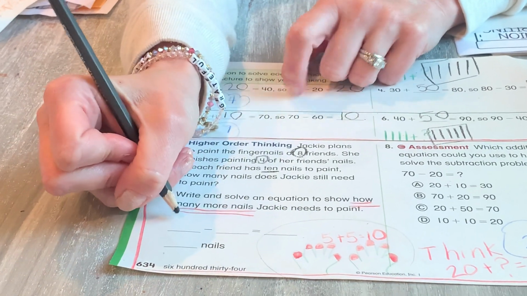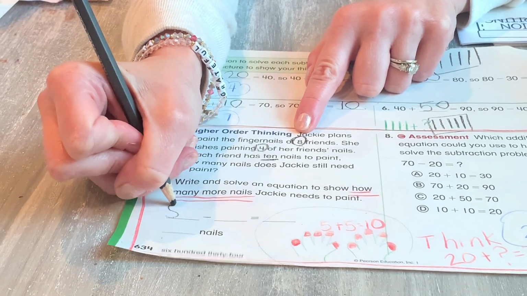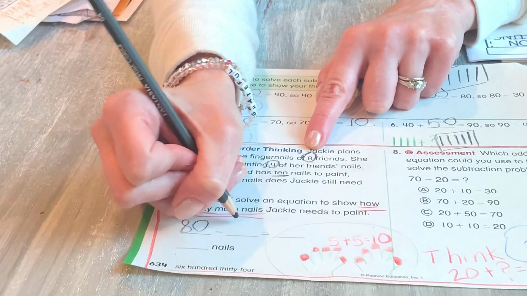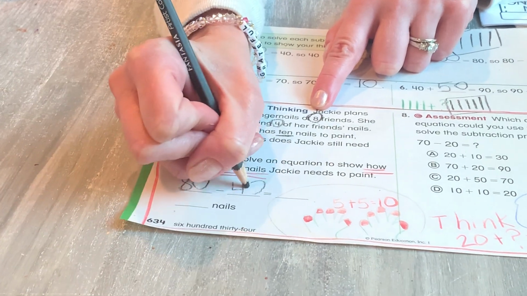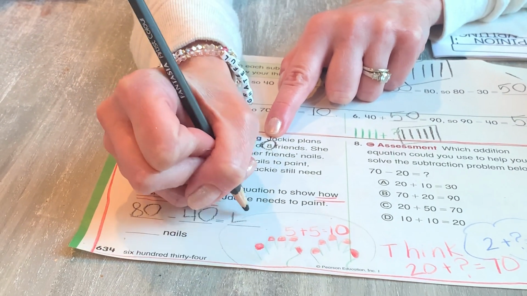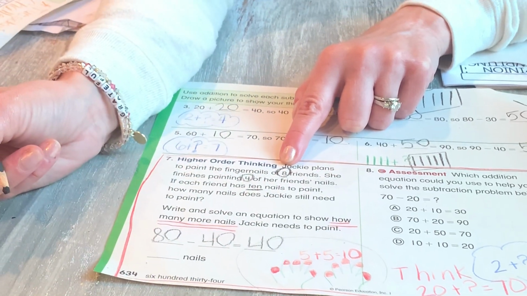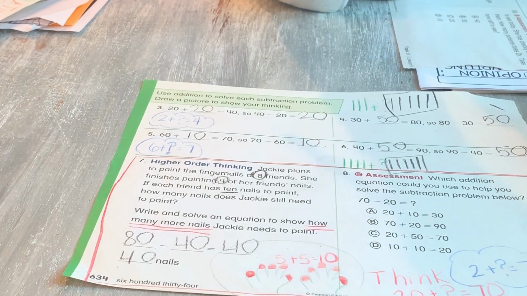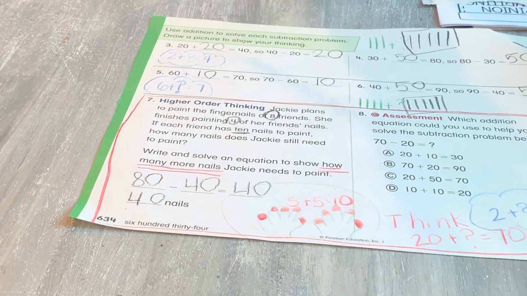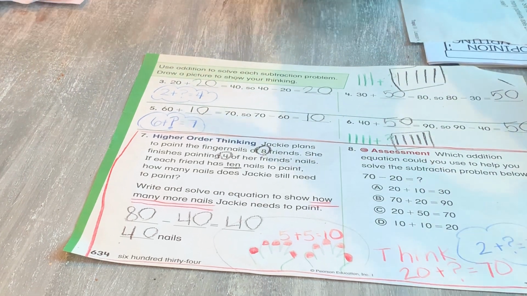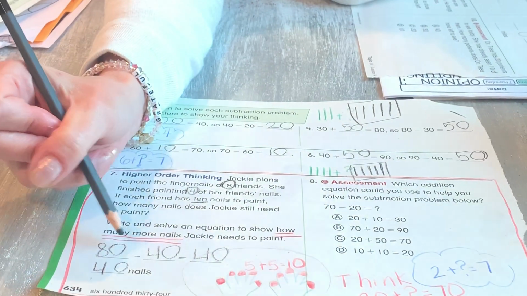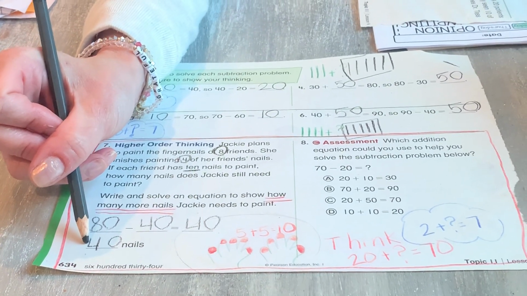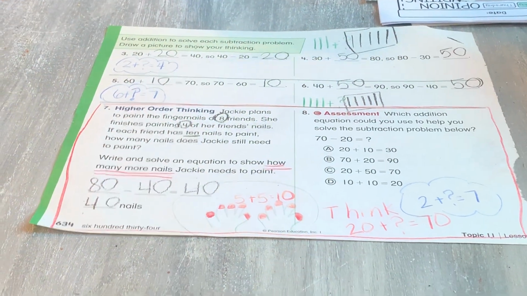So she started with 8 friends, which means she really started with 80 fingernails. And she painted 4 friends' nails, which means she really painted 40 fingernails. So she has 40 more fingernails to paint. So that's 40 nails because each finger has a nail on it. So 1, 2, 3, 4, 5, 6, 7, 8, 9, 10. You have 10 fingers, which means you have 10 nails to paint. So it's 80 minus 40 equals 40 and 40 more nails. That one's a little tricky, but think about that if you need to.